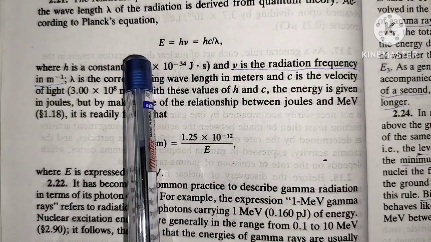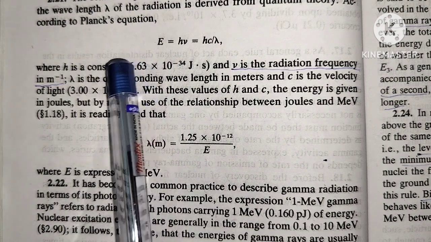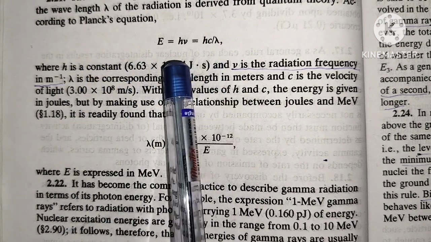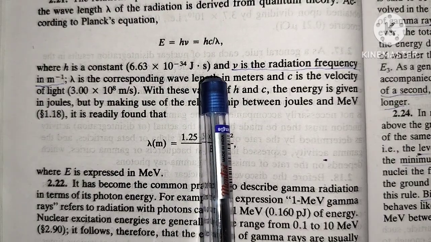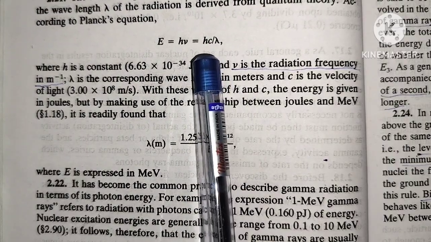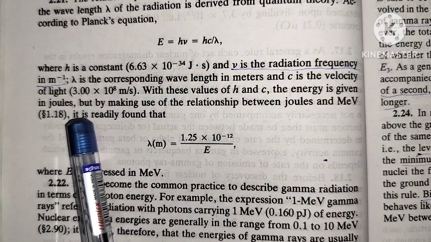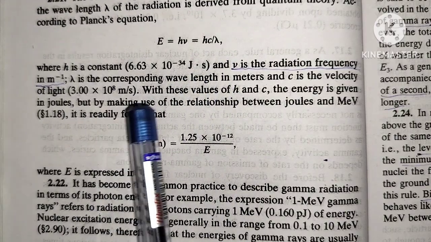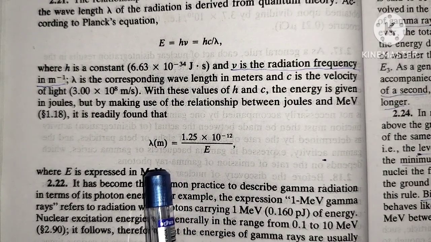If energy E is given in terms of mega electron volt, we can calculate lambda. H value is given as 6.63 into 10 to the power minus 34 joule second. So you can substitute H value and C value. C is the velocity of light in vacuum, that is 3 into 10 to the power 8 meter per second. So lambda you can calculate like this. Lambda is the wavelength of the electromagnetic wave.